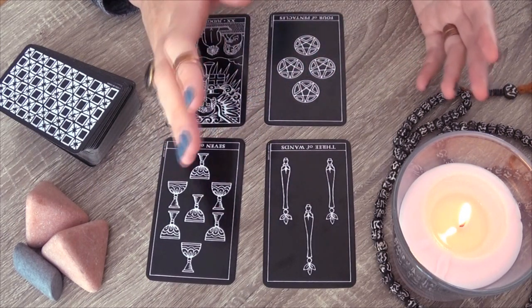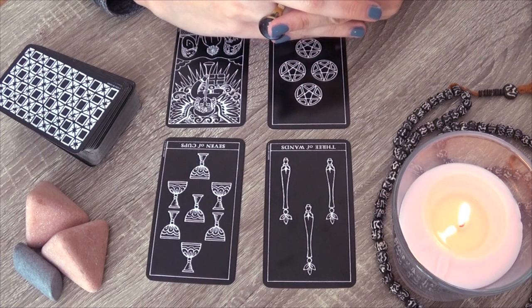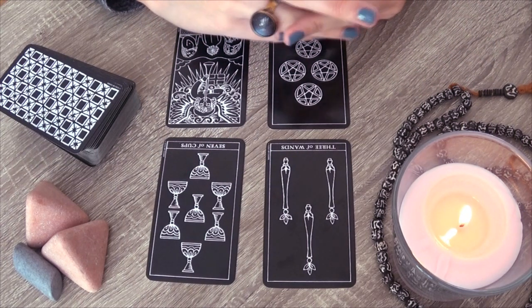So these are definitely things that once they become more conscious, the individual can start working on.